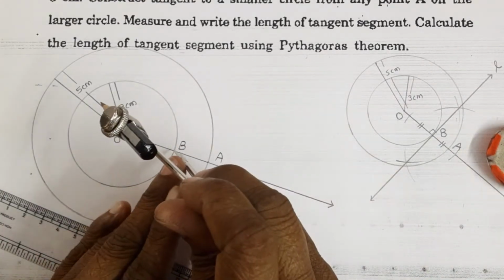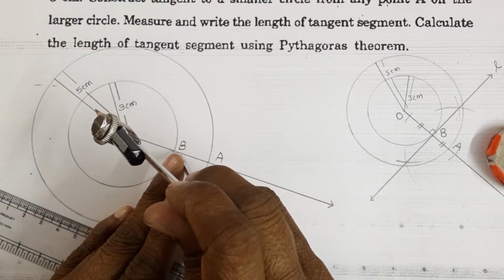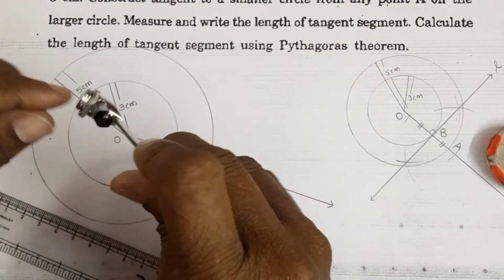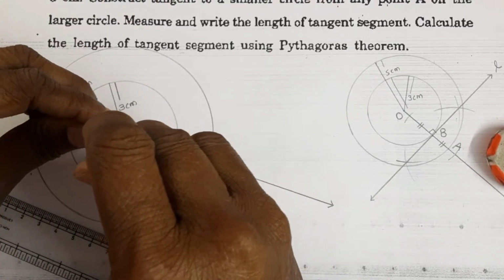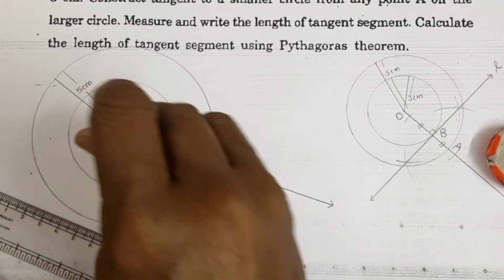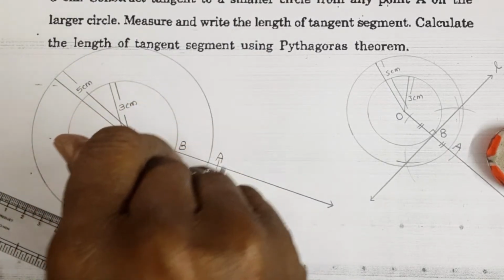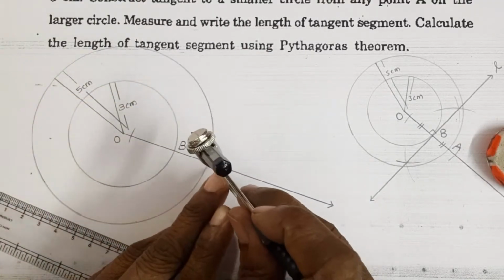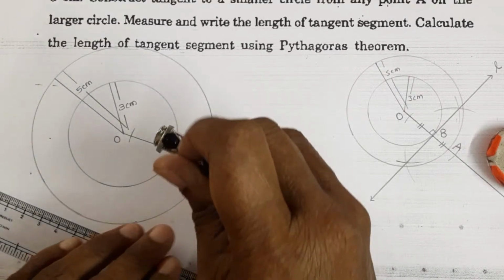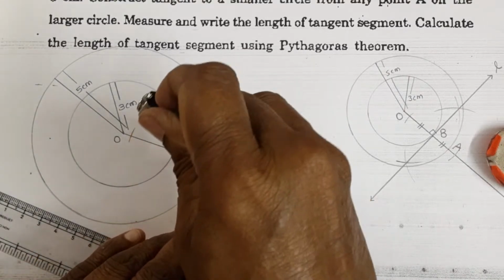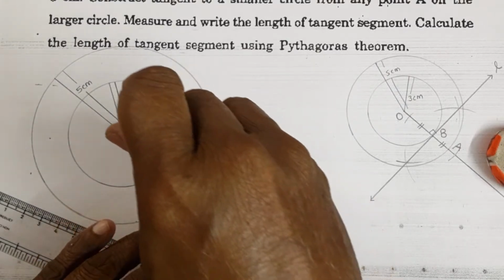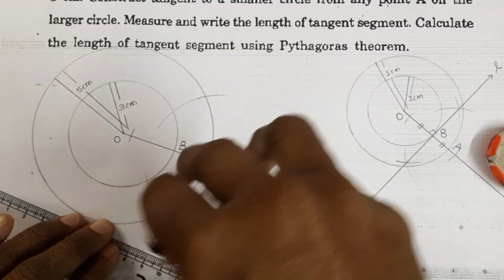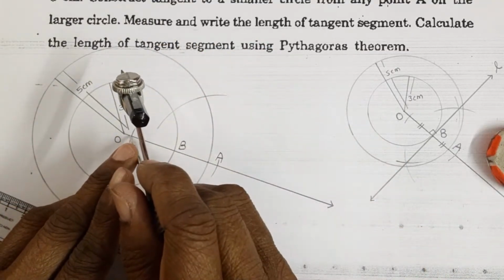So now we have to draw the perpendicular, we have to draw the tangent from the B. So take a specific distance from B on the left hand side and on the right hand side. Then make the proper distance from the arc here, upper and lower, making the arc.